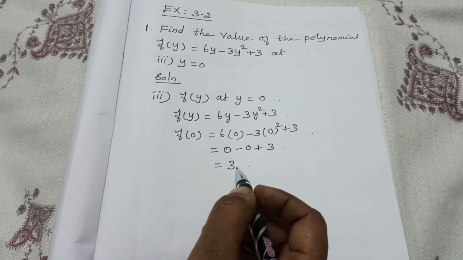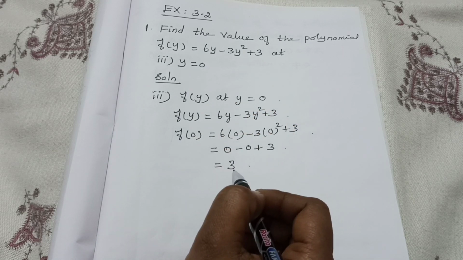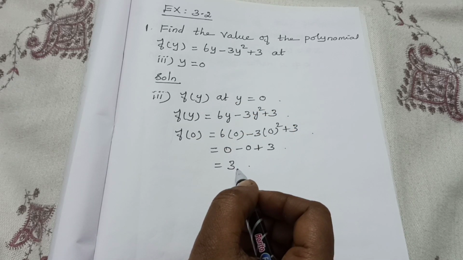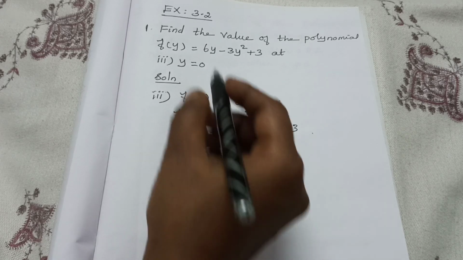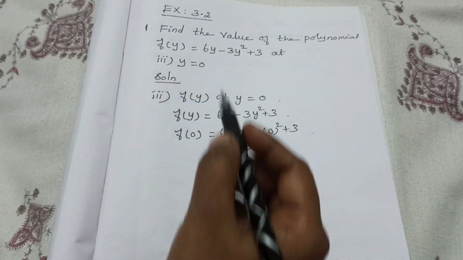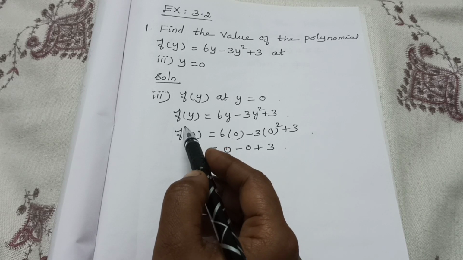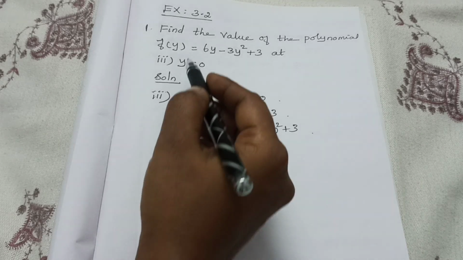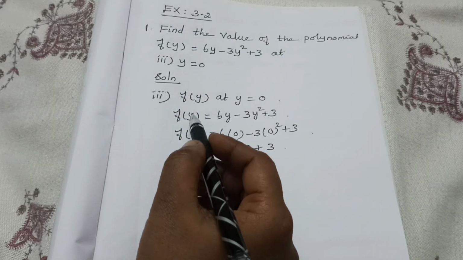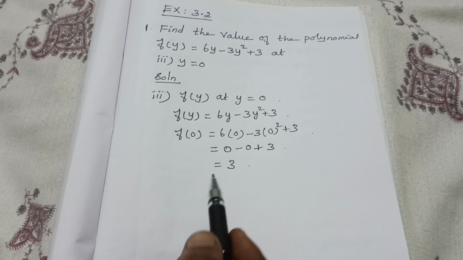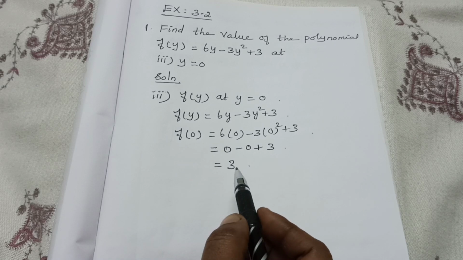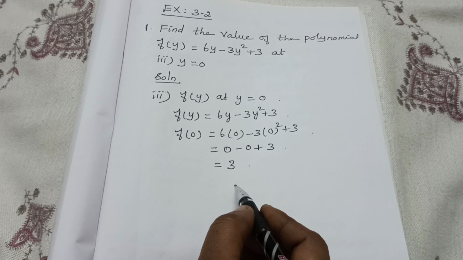Find the value of the polynomial. f of 0 is equal to 3 is the answer. Have you understood? f of 0 only. There is the question: find the value of the polynomial. Which is the polynomial here? Then f of y. From there, y is equal to 0. In y's place substitute 0. That means what's the answer? That's the question. f of 0 is equal to what? 3. Very clear?